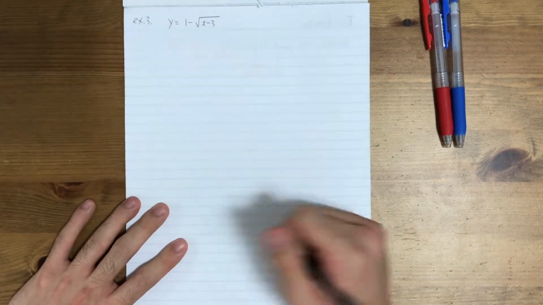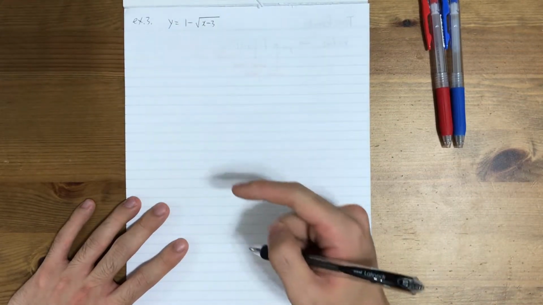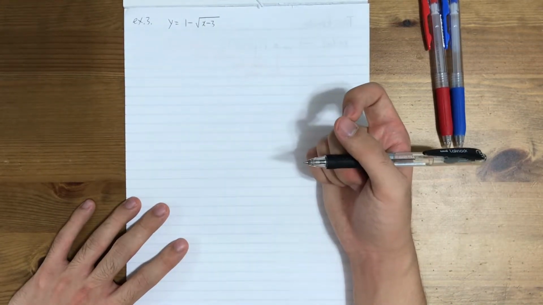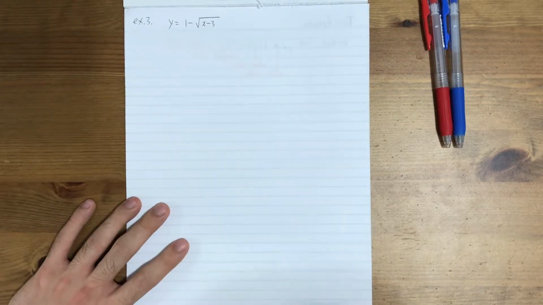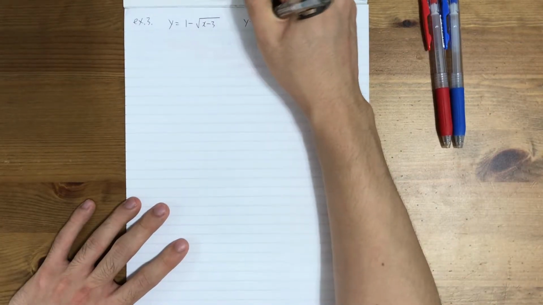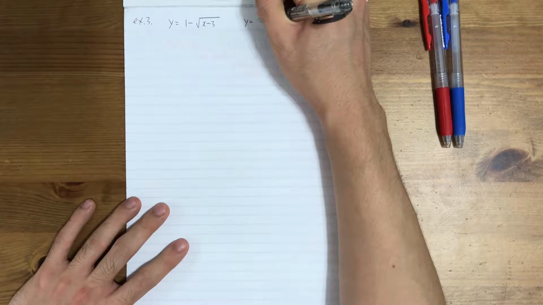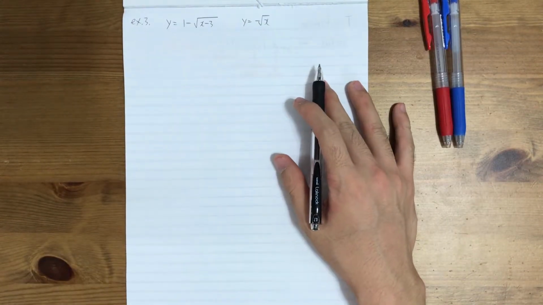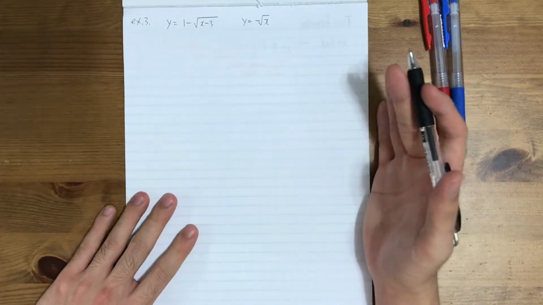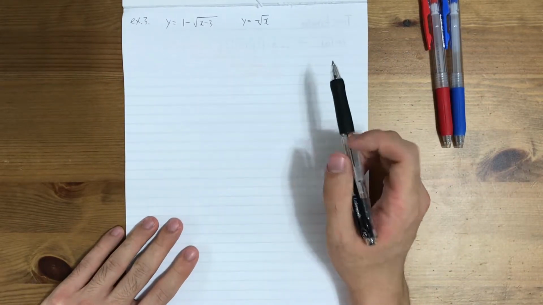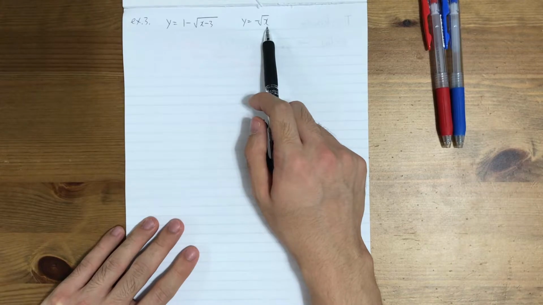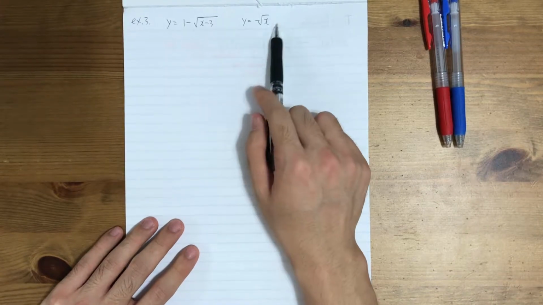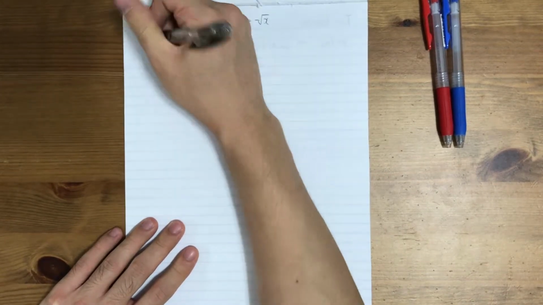So now first we want to describe the transformation, and then we are going to sketch it. So okay, note that the starting function is defined like this. So we have to start from here.